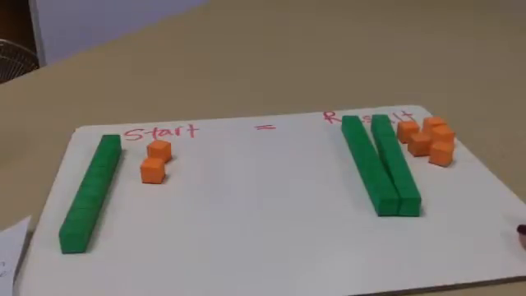Okay, guys, the first bus has arrived. We are ready for purple, green, and red bus. Purple, green, and red bus, please come to the front.